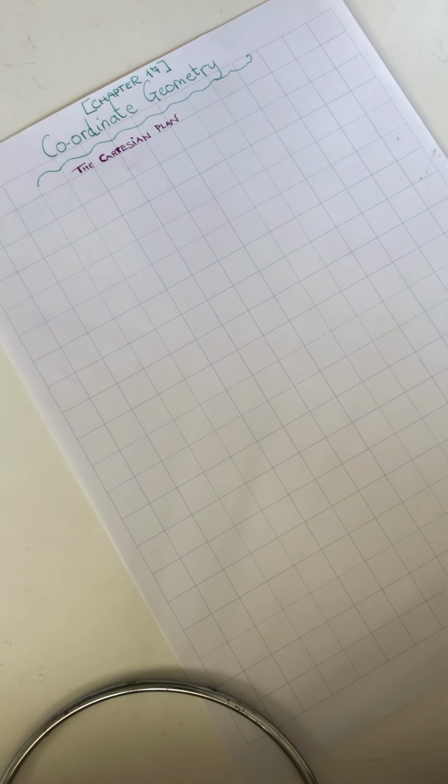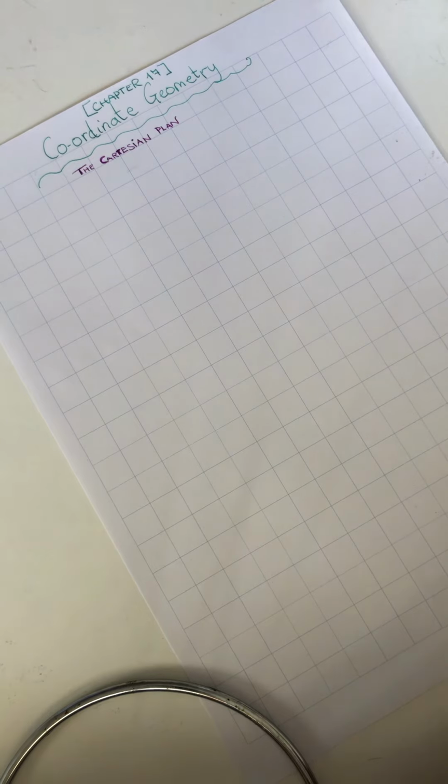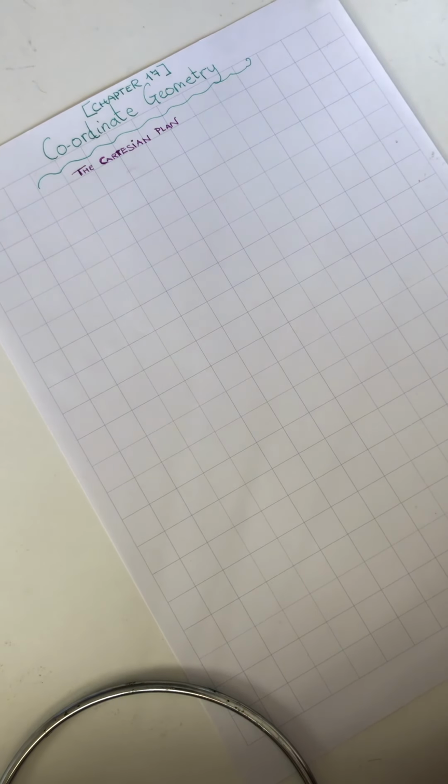Hello second years, so we're going to start a new topic today and we'll do our best with this, and you can let me know in comments in Google Classroom or through email if there's something that's not working for you. So we're going to start with the topic of coordinate geometry.